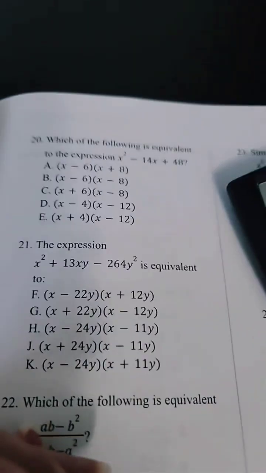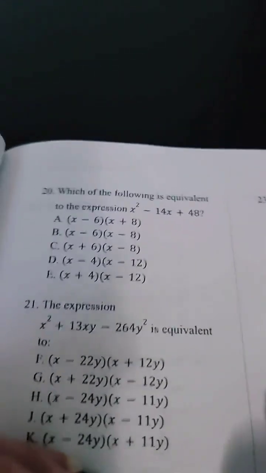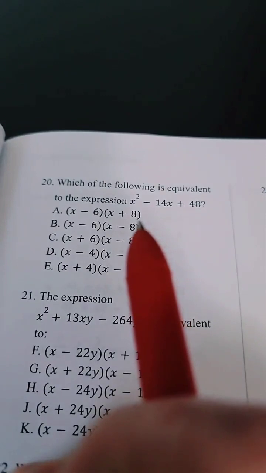Okay, so I remember why I used to cry now. Yeah, people hate foiling usually.